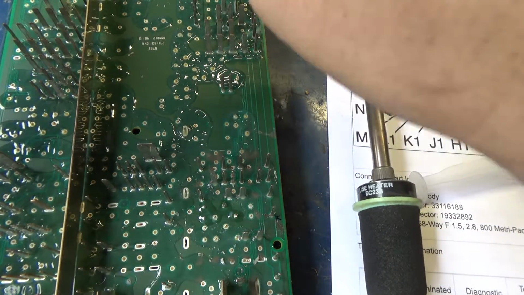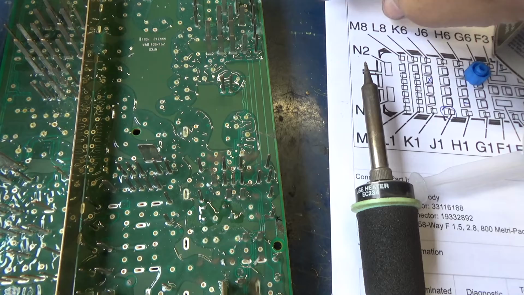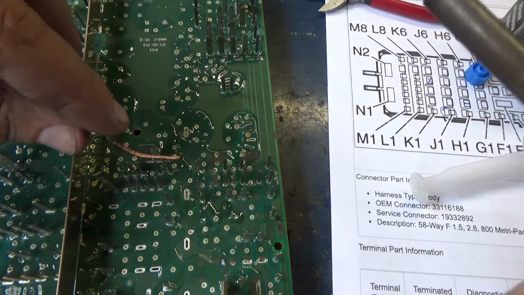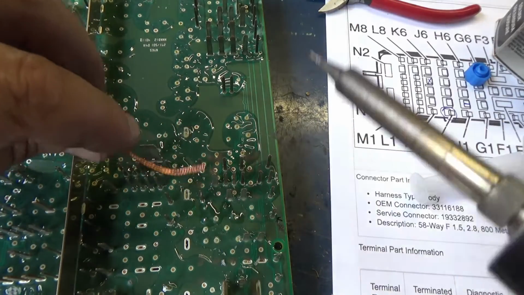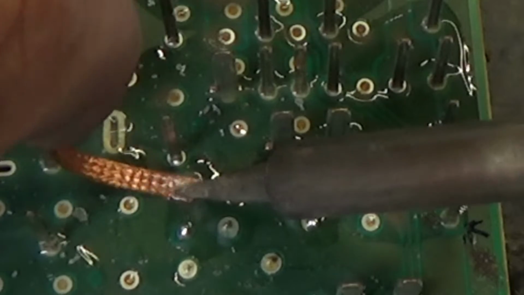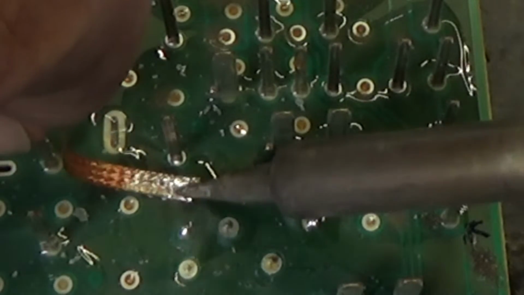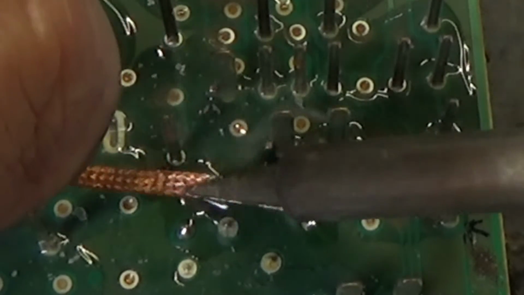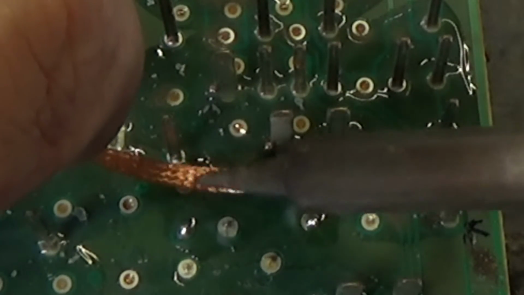Get me a nice fresh piece of wick here. Yeah, see how it just does a good job of soaking it right up out of there.